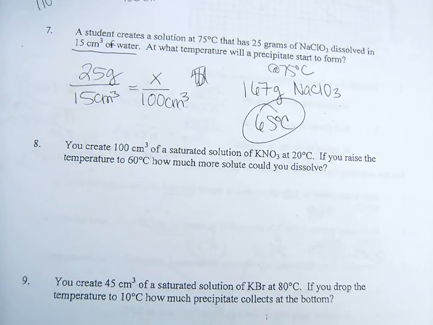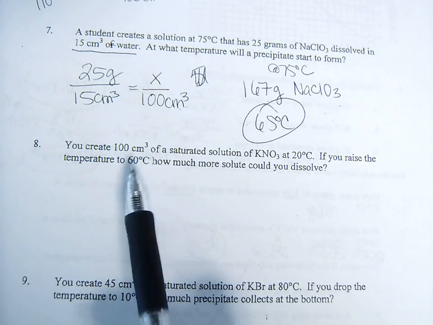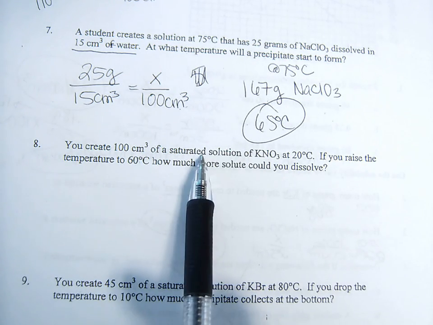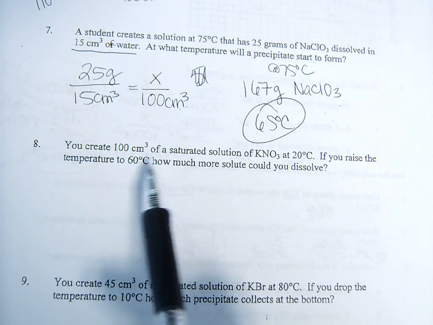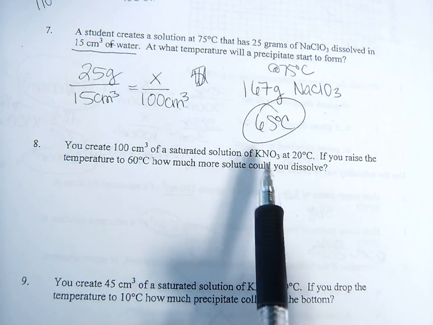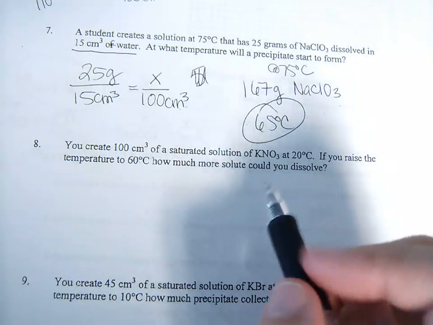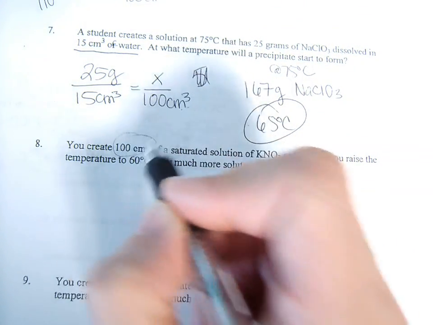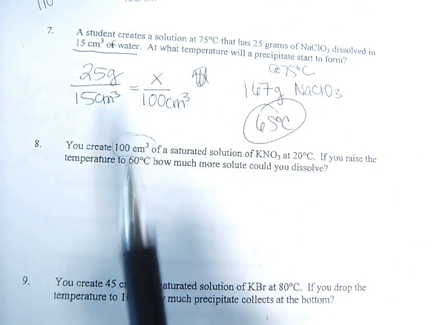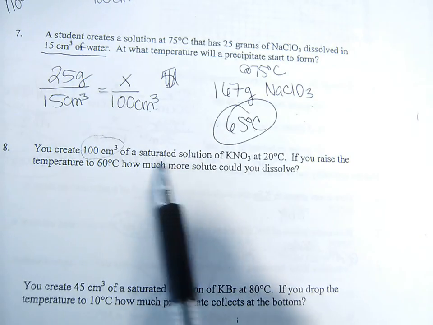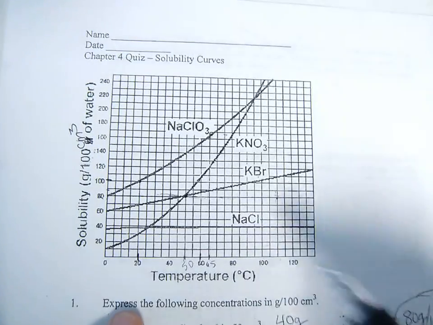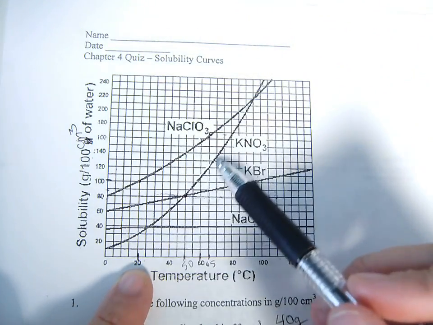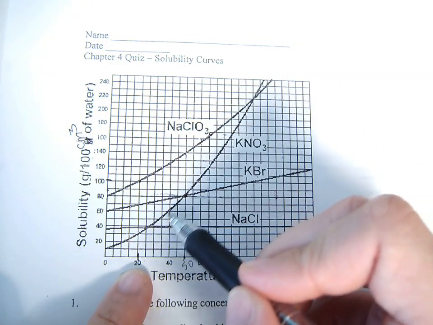Okay, two more. You create 100 cubic centimeters of saturated solution of KNO3 at 20 degrees. If you raise the temperature to 60, how much more solute could you dissolve? Ooh, this is a great question. The good news is 100 cubic centimeters is our standard, so we don't really have to do anything there. So if we create a saturated solution of KNO3 at 20 degrees, KNO3 is right here, follow that line down here.